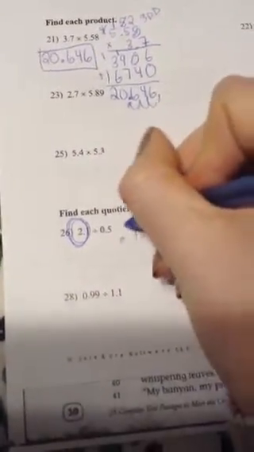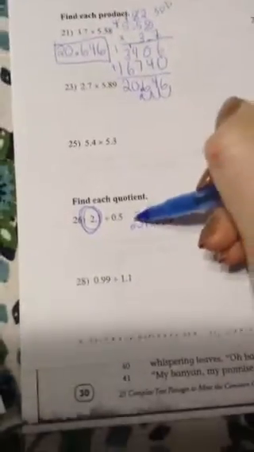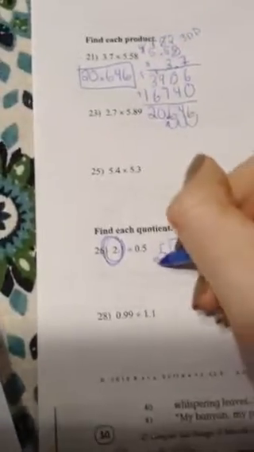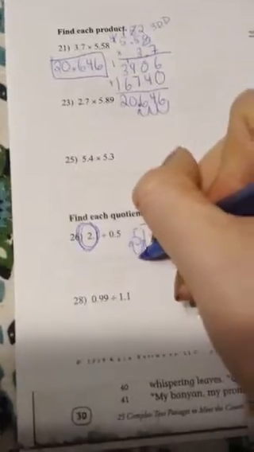Okay, and then when you divide with decimals, guys, our first number is what goes inside our division house. I cannot divide if there is a decimal in the divisor. So I'm going to move it over 1 place value so it goes behind the 5.